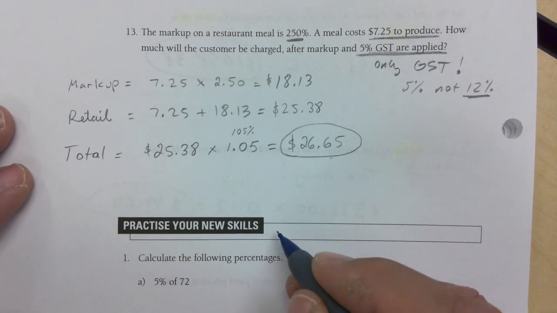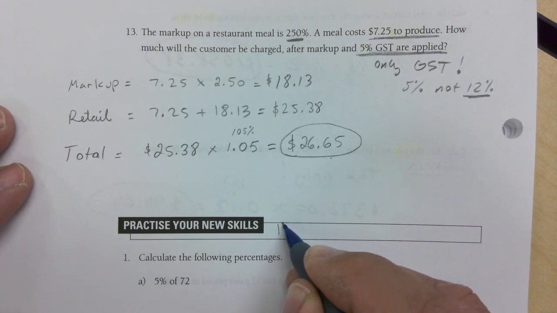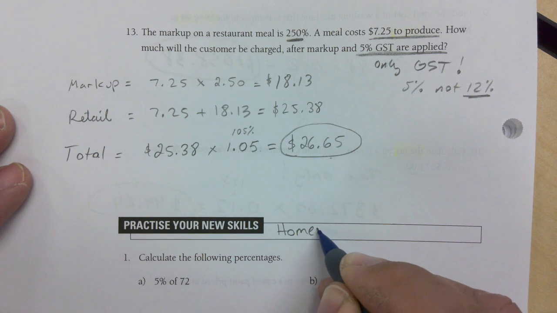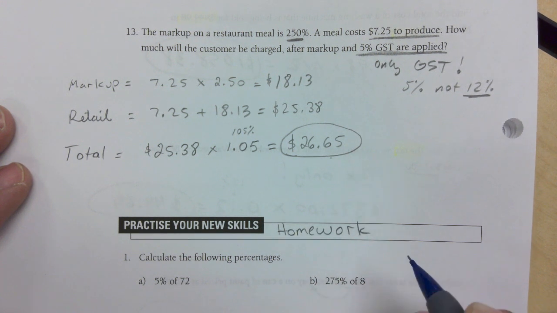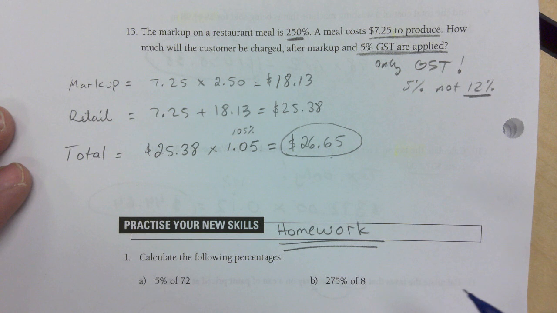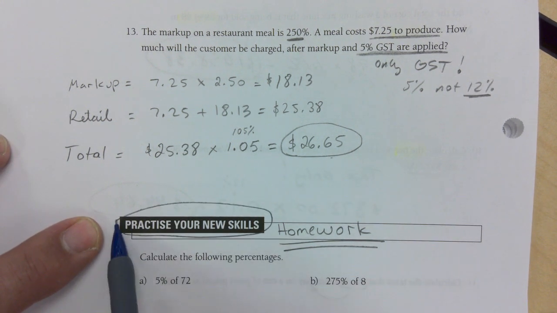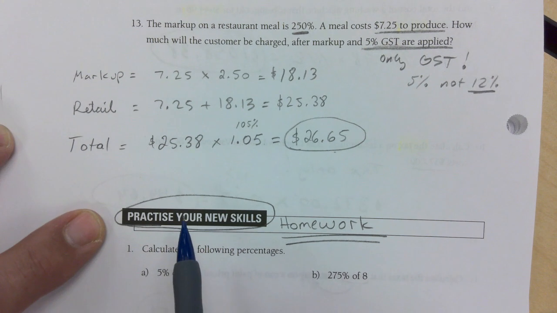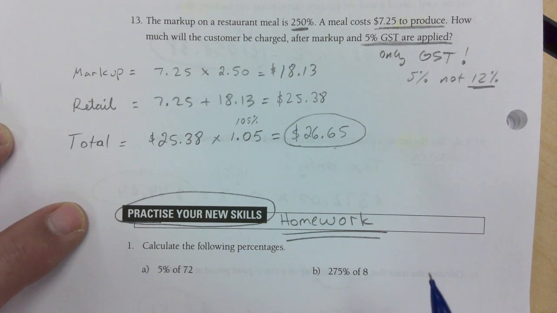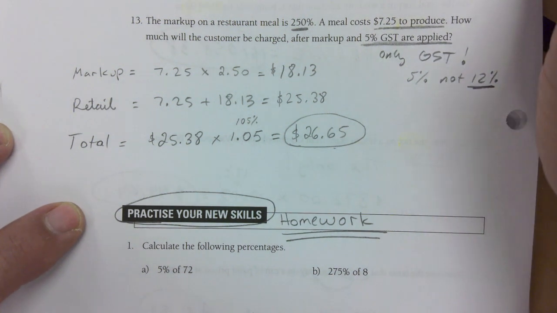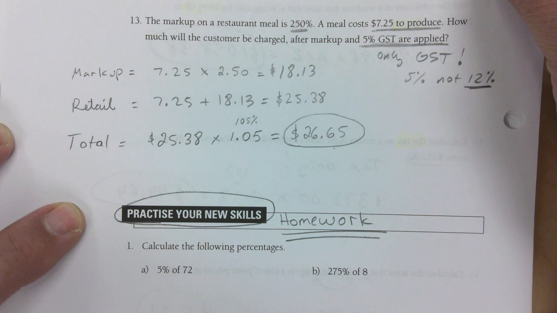So now, I don't do homework all the time, but basically you keep working until you get to the next section. So practice your skills, review everything. I want you to work through that right now. You have a little bit of time yet.